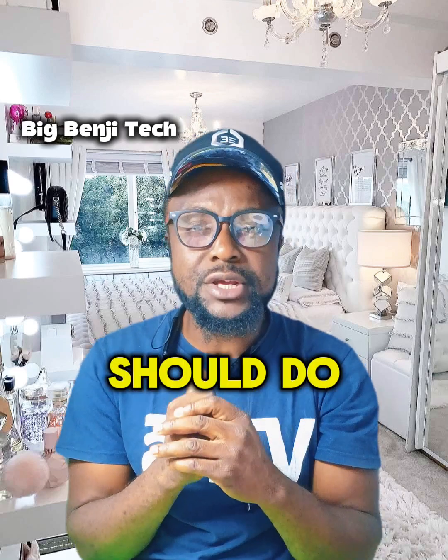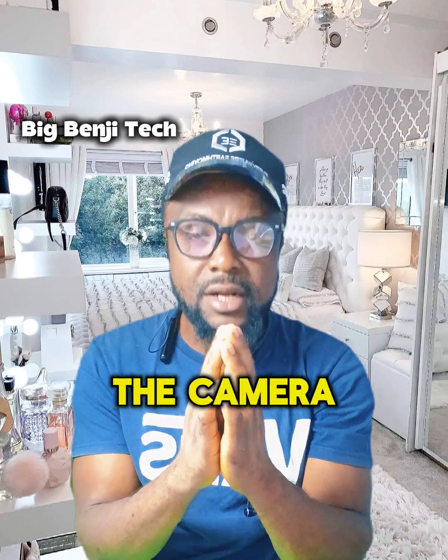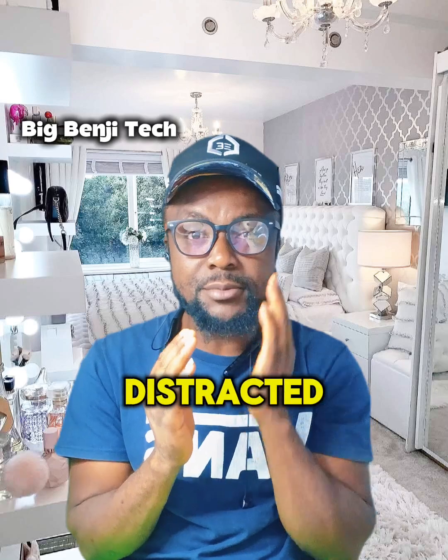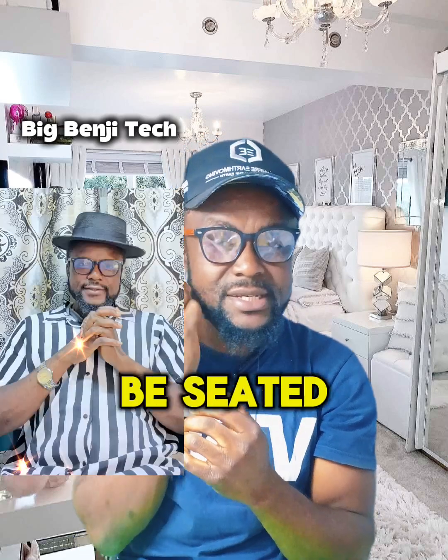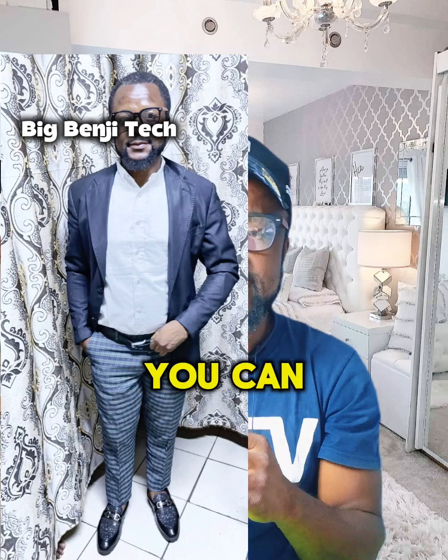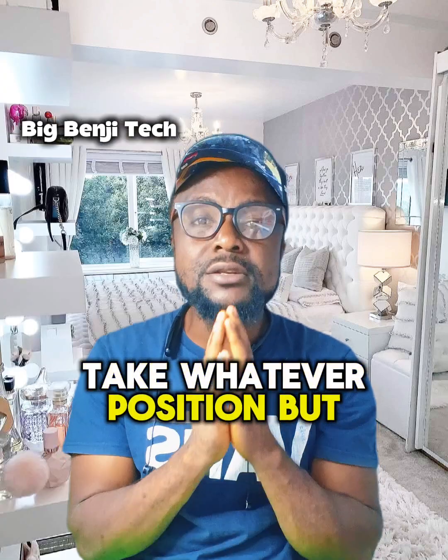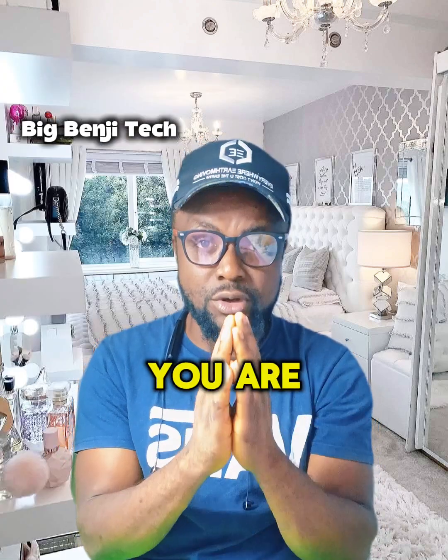The first thing you should do is you must be focused on the camera. All right, you can be distracted, but your face must be looking directly at the camera. You can be seated, you can be standing, you can take whatever position, but make sure that you are focused on the camera.